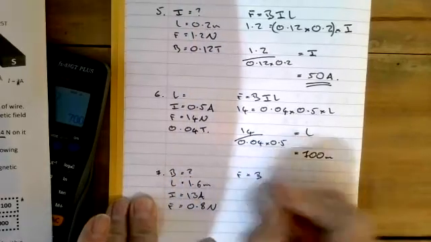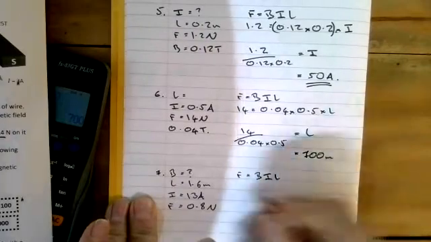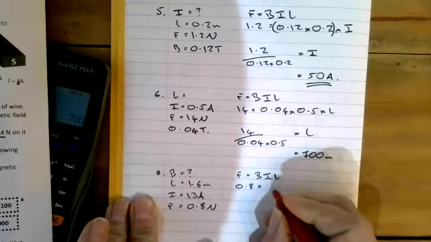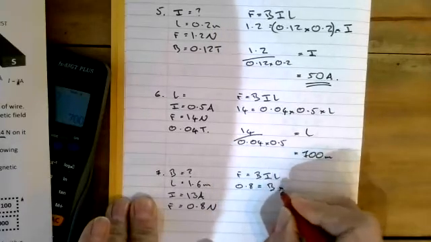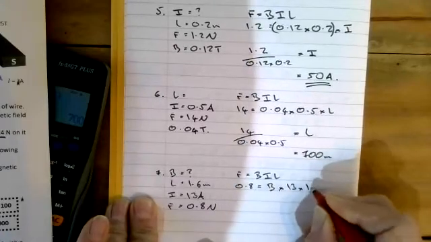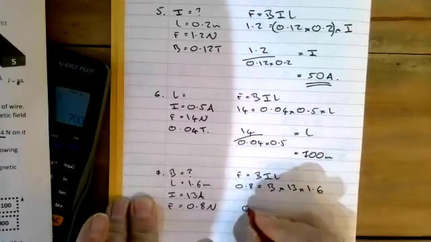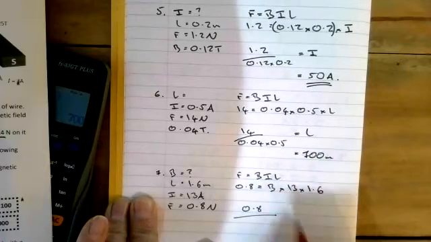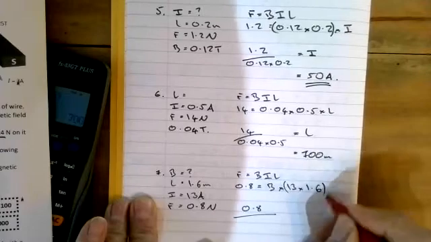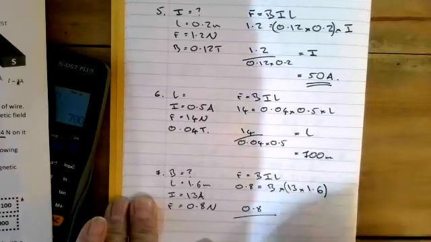Force equals BIL. So 0.8 is equal to B times 13 times 1.6. To make B the subject, I divide through by 13 times 1.6.